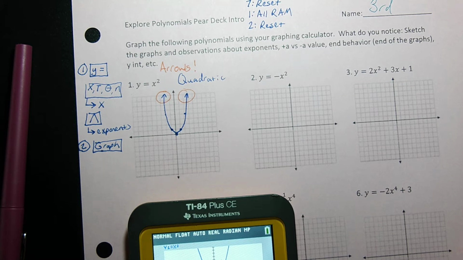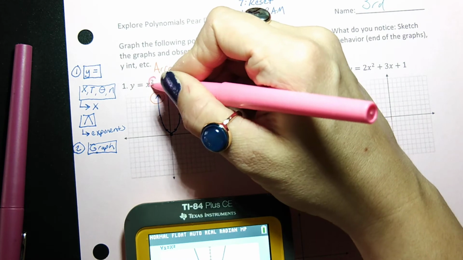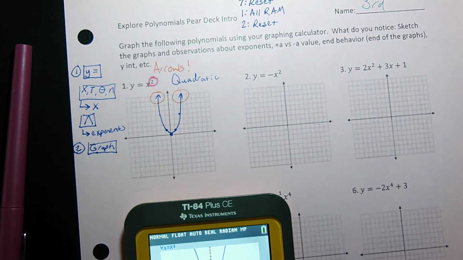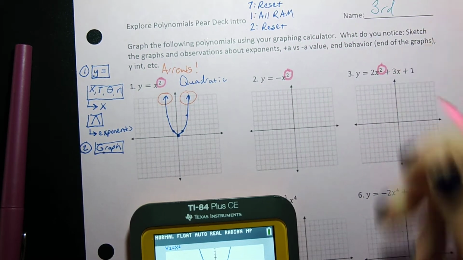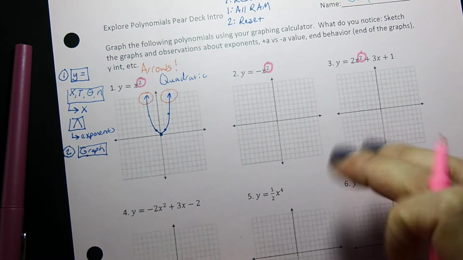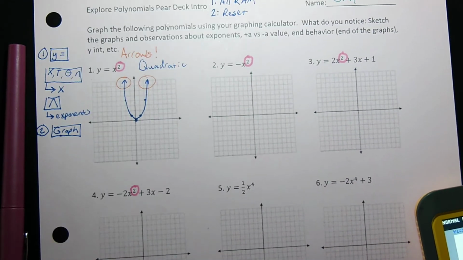So, awesome. We have now graphed that first equation using our calculator, and we were able to pull out some exact points because that was the parent function. Now, in the instructions, it says, sketch the graphs and make observations about the exponents. So my highest exponent here is 2. We're going to see what this means for some of these other equations that have a power of 2, which is the next 3. In all 3 of these, the highest power in the equation is 2.